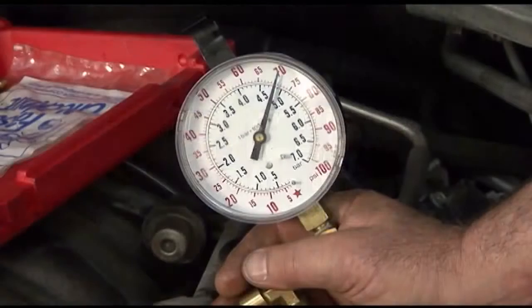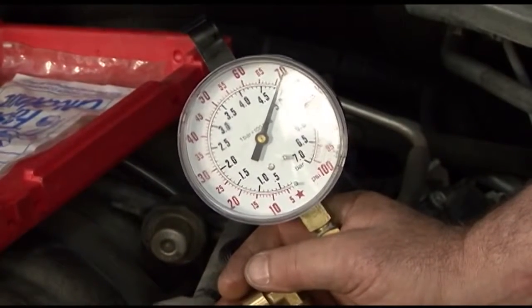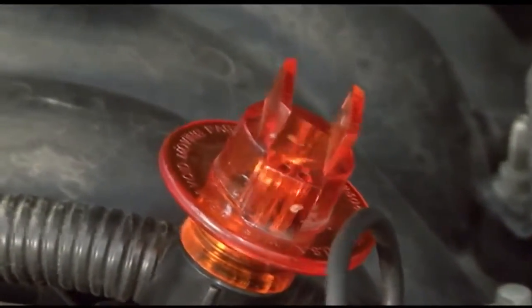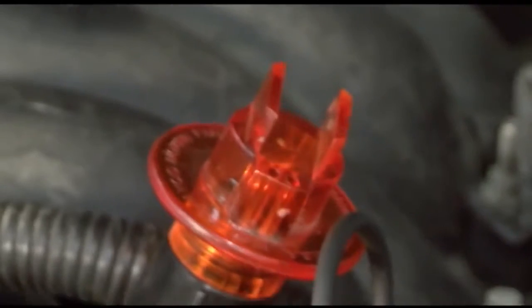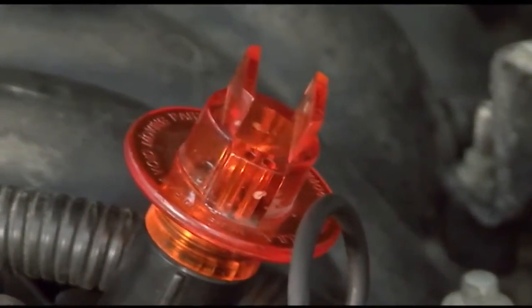Begin by checking both the static and running fuel pressure and compare them to published specifications. This is a noid light. When hooked up in place of the injector, it will tell you if the powertrain control module is sending a signal to fire the injector.